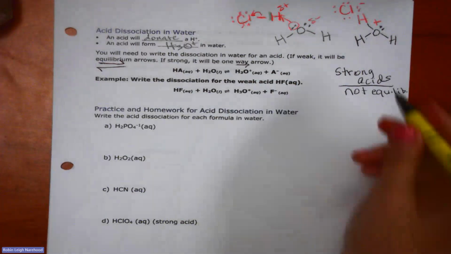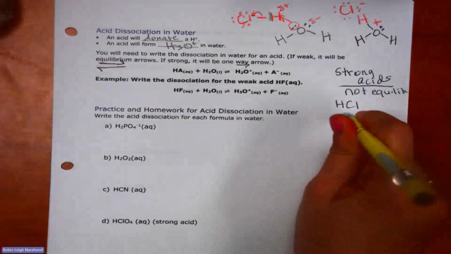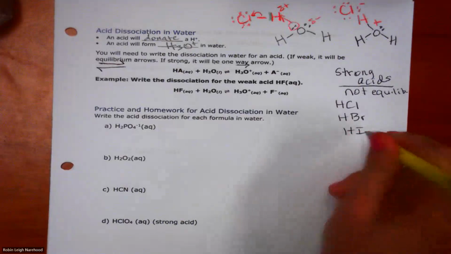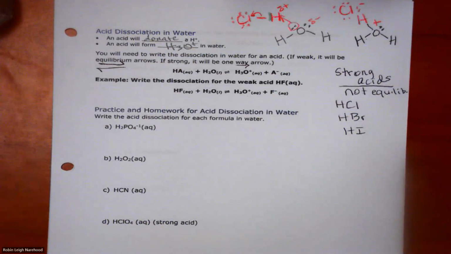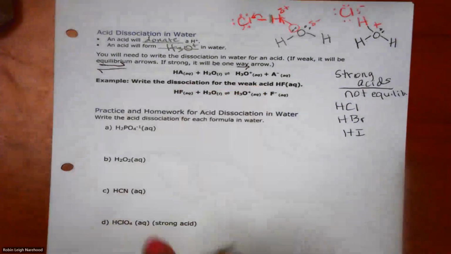Okay, so strong acids: HCl, HBr, HI. So the halogens, except for fluorine, HF is not strong. HF is weak.